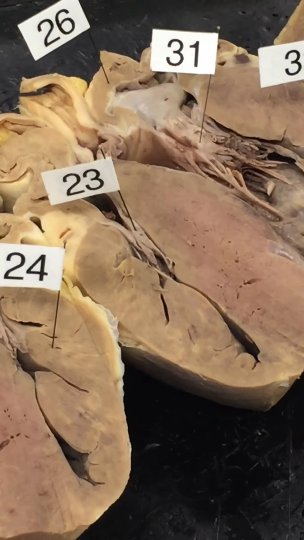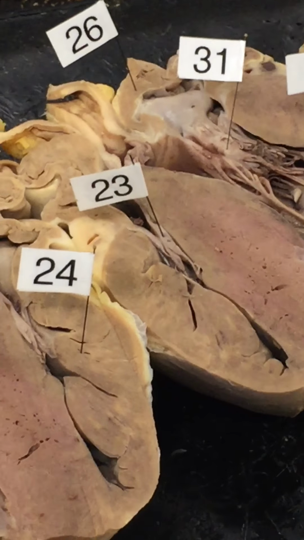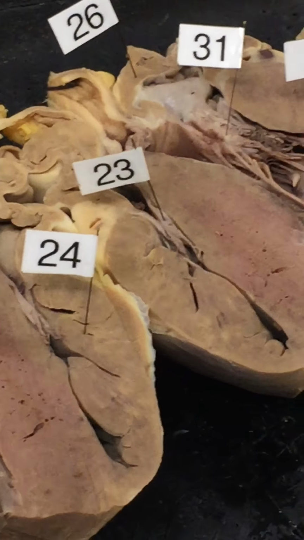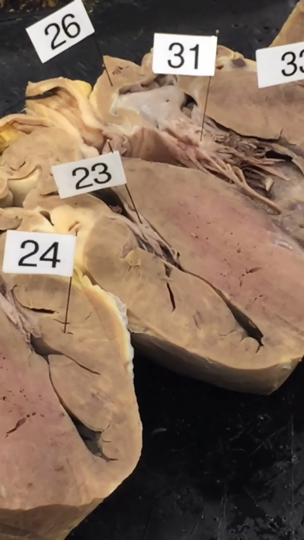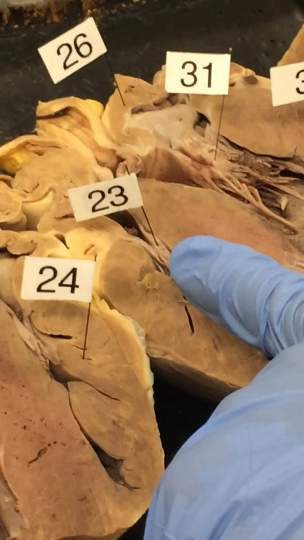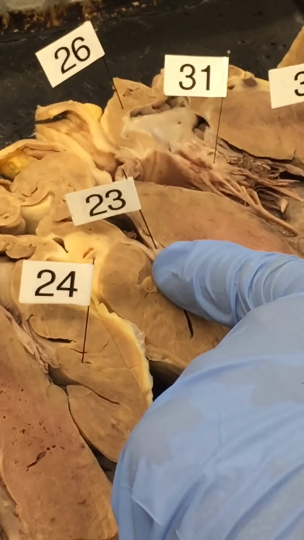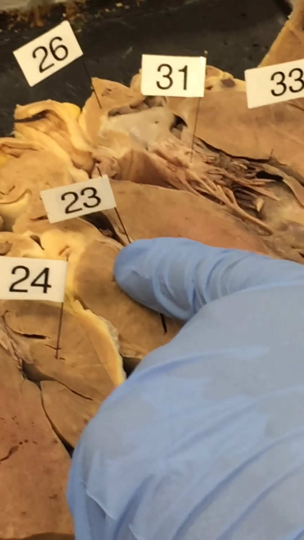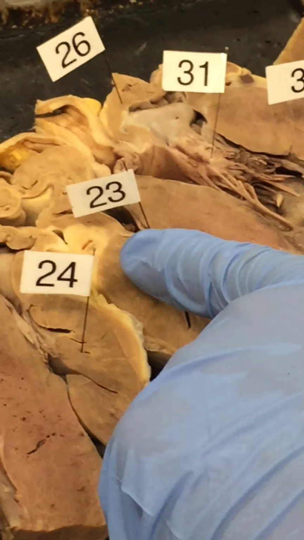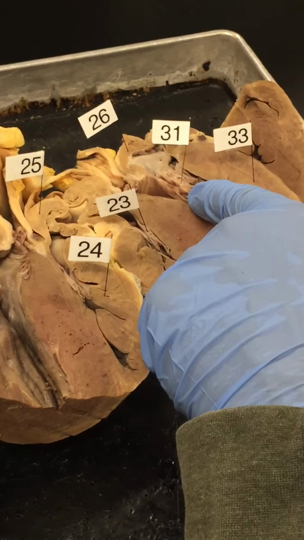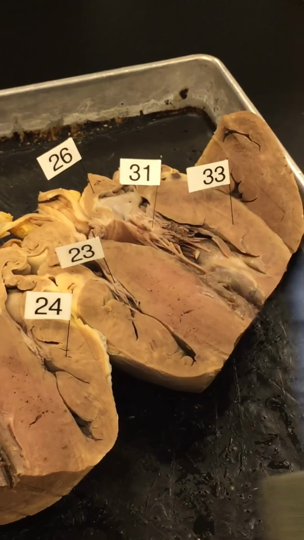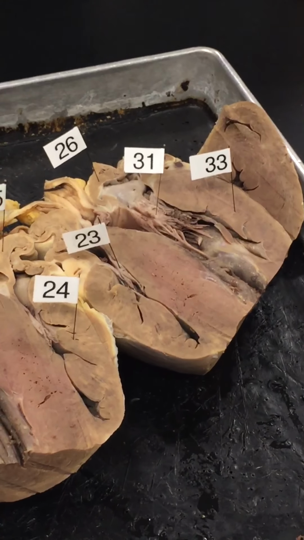You said bi. 23 is in the right heart, so that is the tricuspid valve. 23 is tricuspid valve. Doesn't matter what I said before. 31 is bicuspid valve. If I said something wrong before, then I was wrong before.